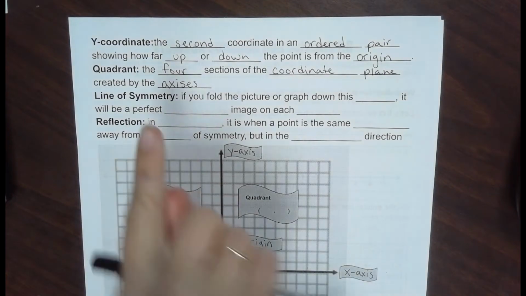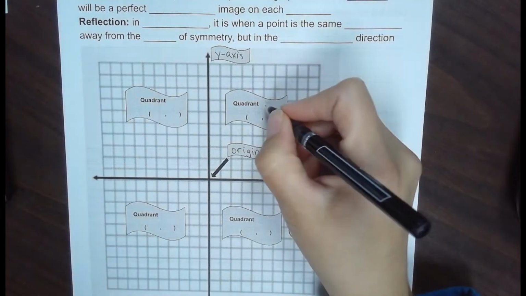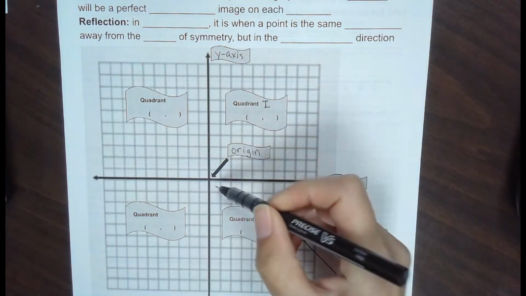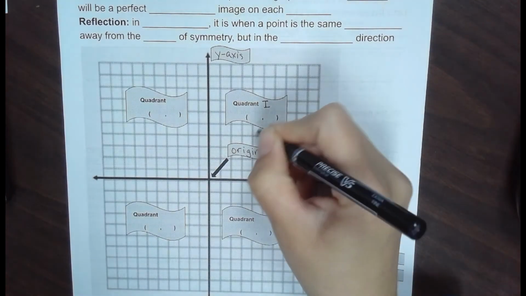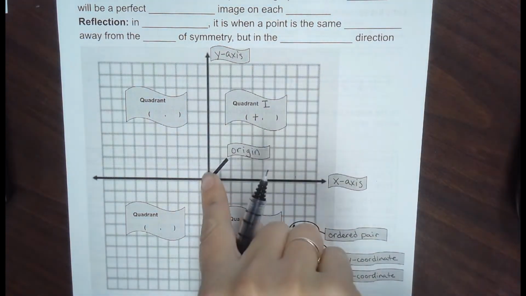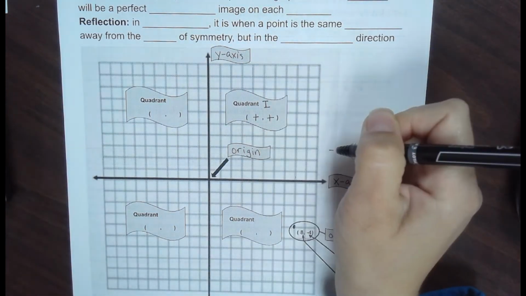Okay, we have four quadrants. Quadrant 1 is the one that you're used to graphing in, where everything is positive. So right here, everything on the x-axis is positive. Everything on the y-axis in this place is positive as well.